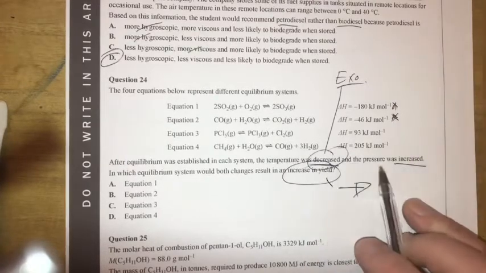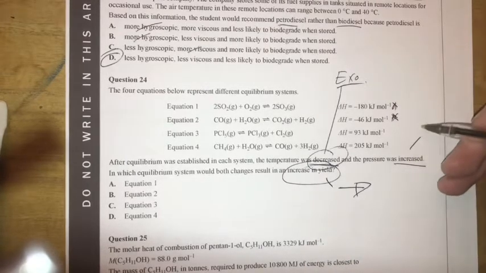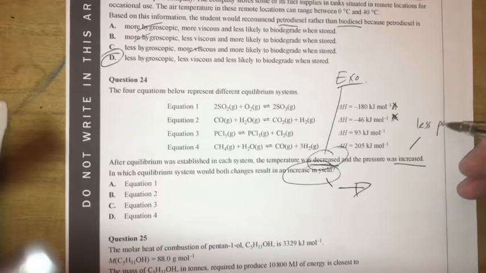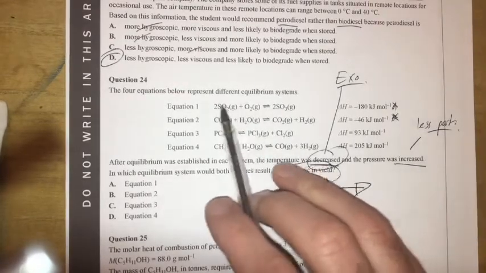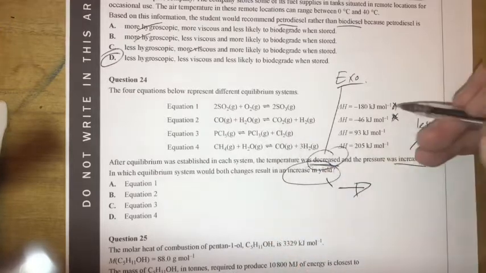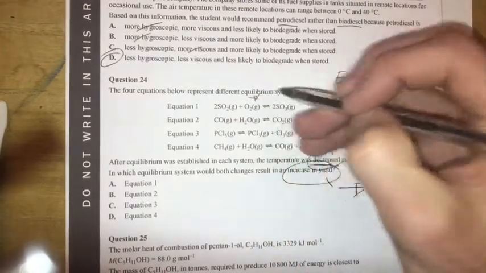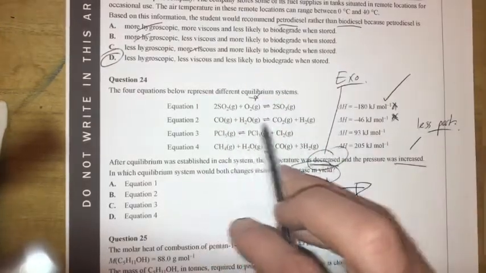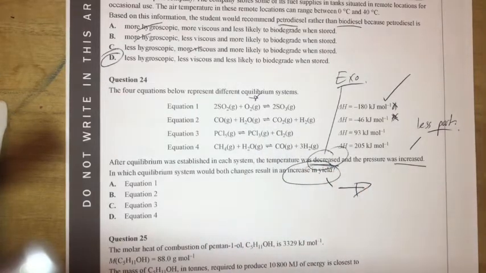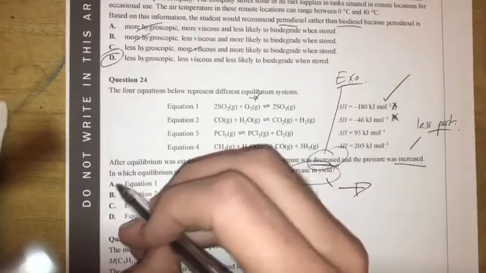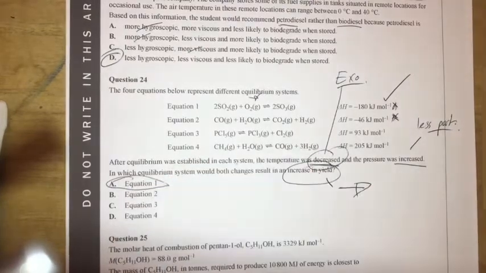Okay. If you increase the pressure, that's going to favour the side with fewer particles. So therefore, I have a look on here. We've got 3 particles on this side, 2 on that side. So that means it's going to favour the forward reaction. This one has an equal number of particles on both sides, so therefore increased pressure is not going to do anything for yield. What that suggests, it's going to be equation 1.